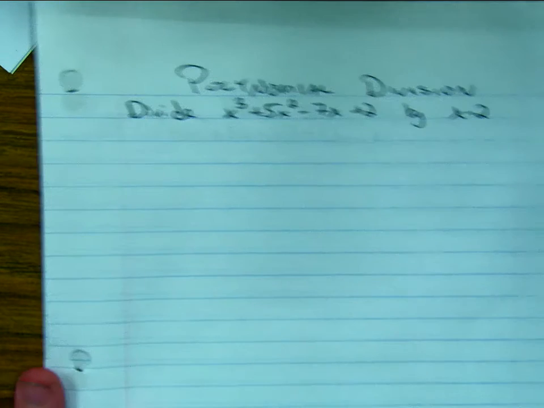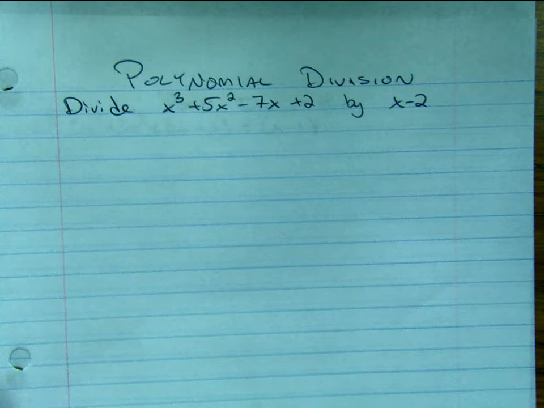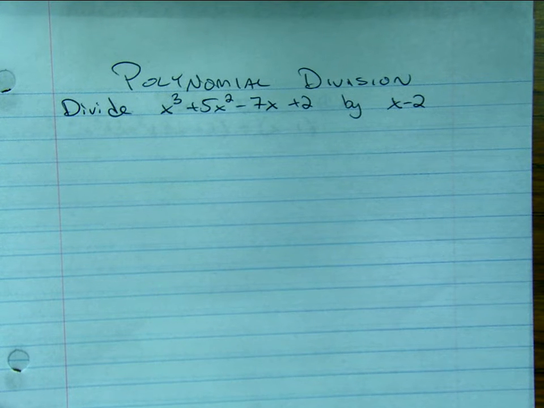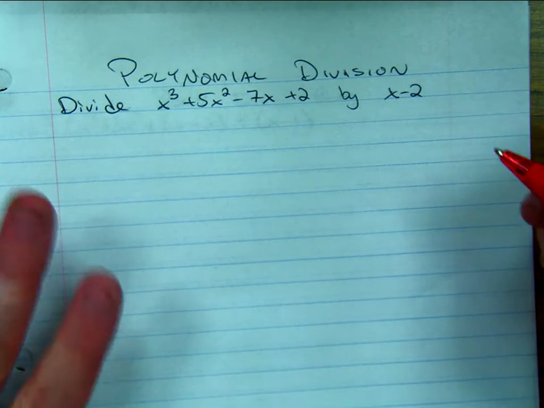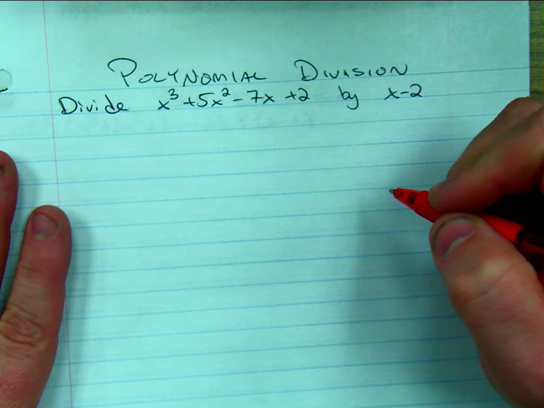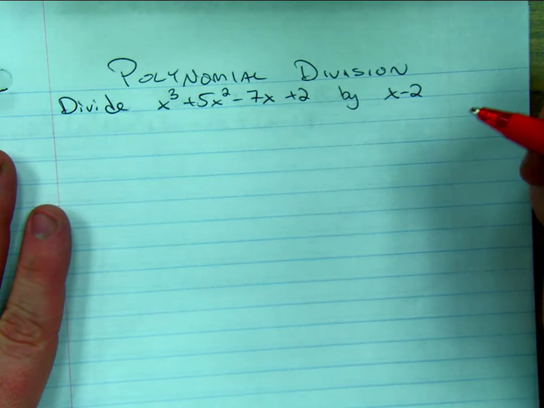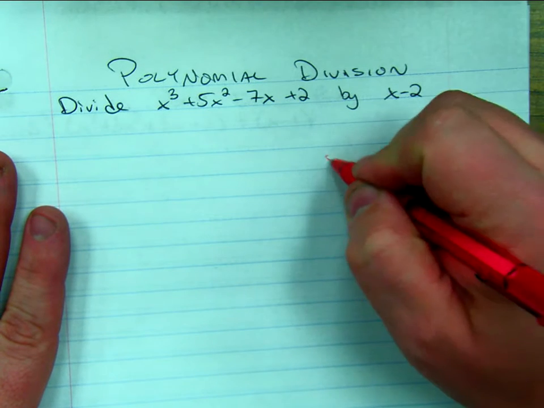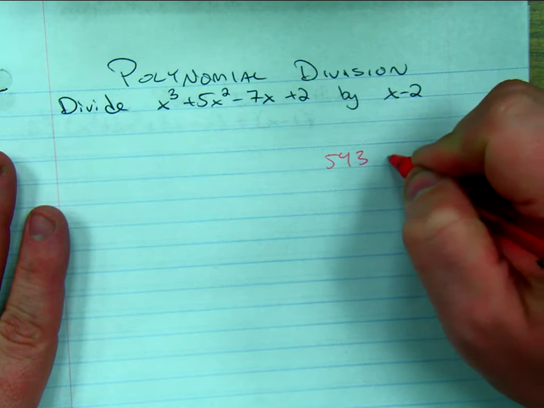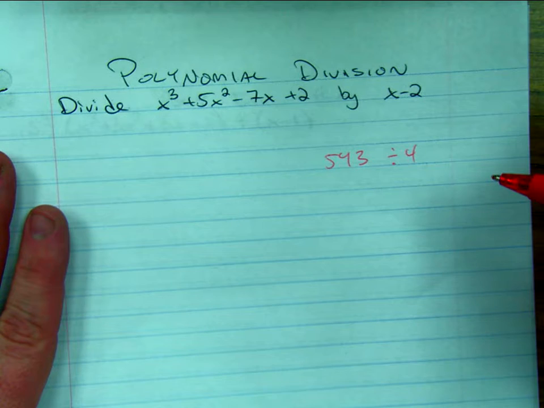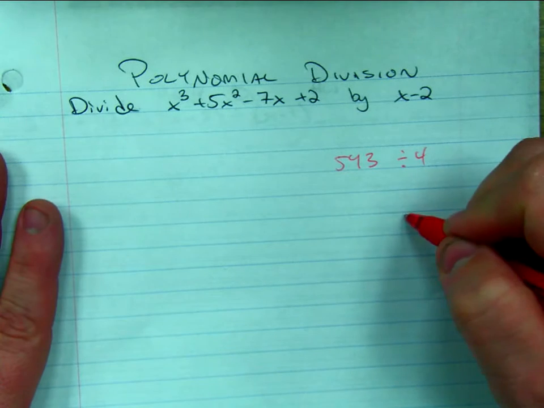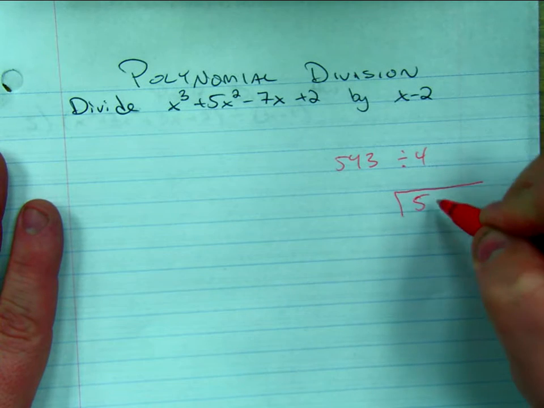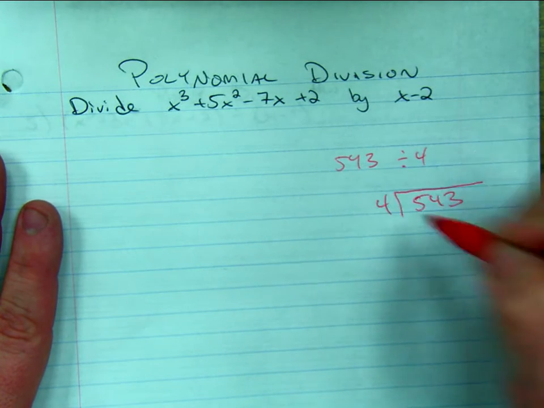Fear not, polynomial division is very similar to normal division. So let's take a quick second and refresh ourselves on normal division. Let's say we had the number 543 divided by 4. At some point, maybe 4th grade, they taught you to put the first number like this, the other number goes outside, and you just do it one digit at a time.